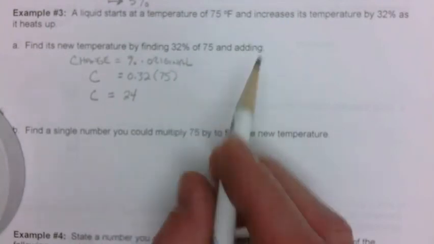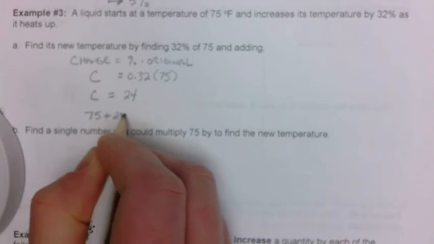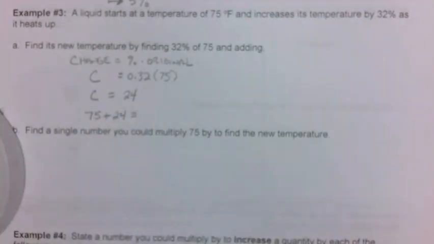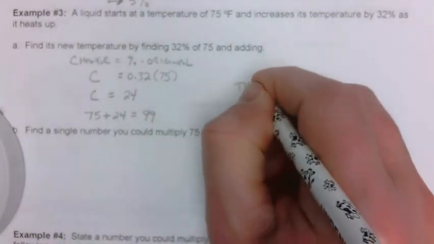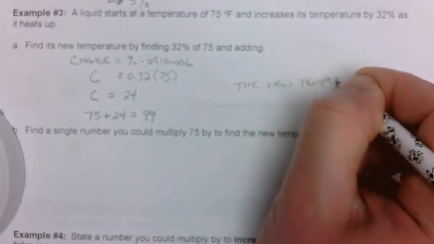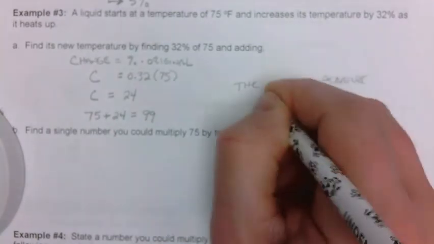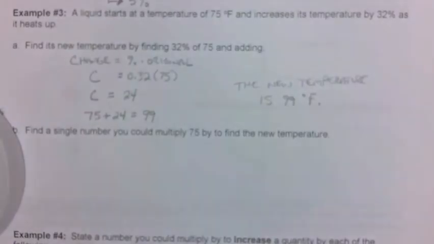Now to find the new temperature, we take the old temperature of 75, add on how much it's increasing, which was 24, and that gives us an answer of 99. The new temperature is 99 degrees Fahrenheit.